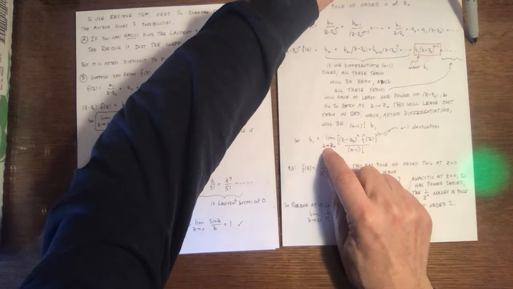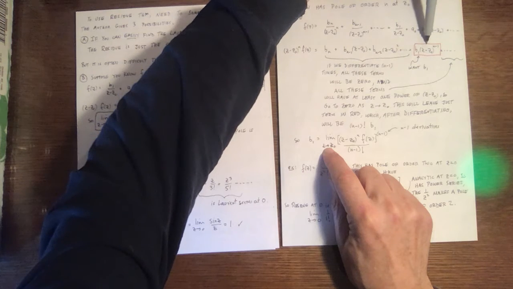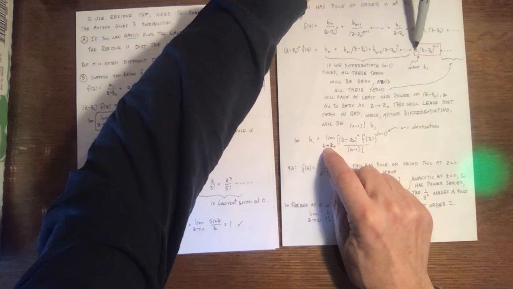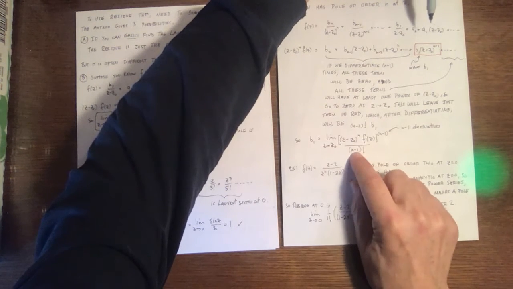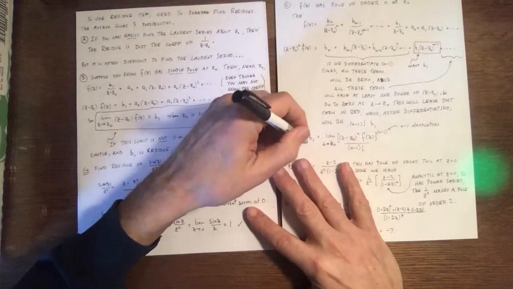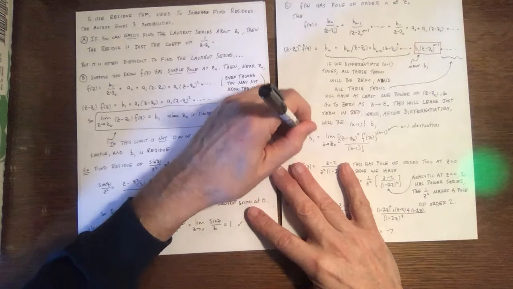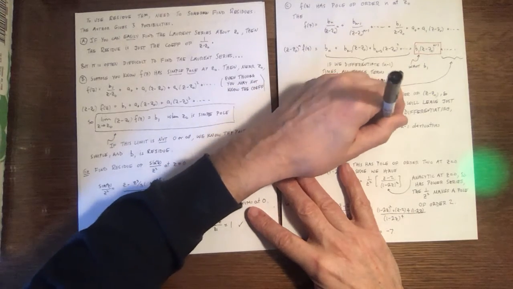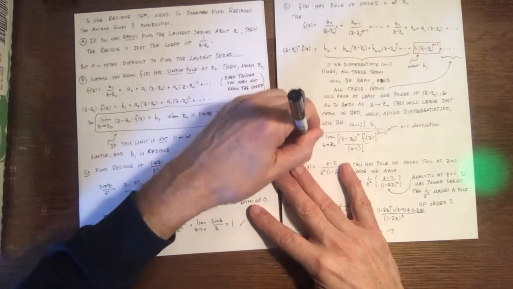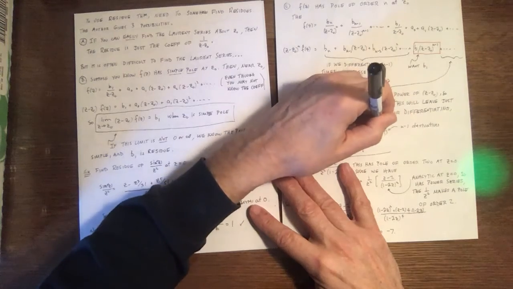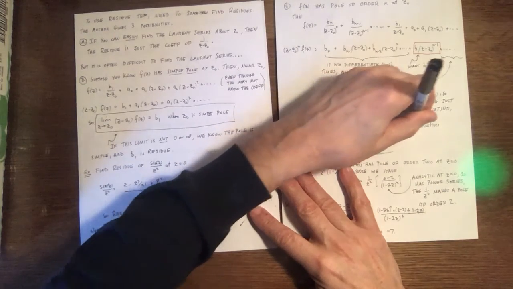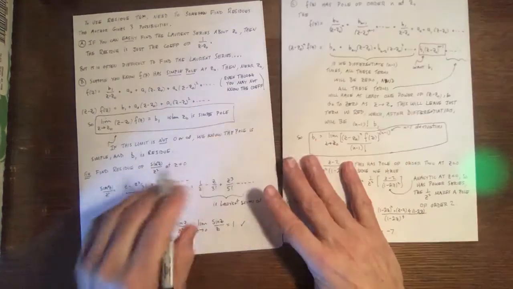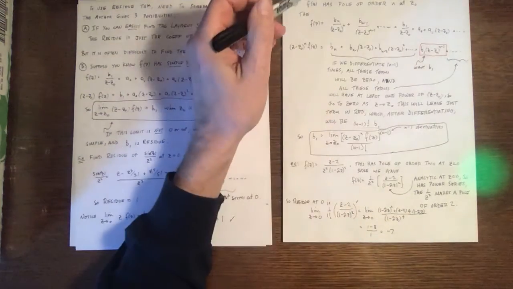So when you pass to the limit, they go away. And you're left with this one. Well, I just want the b1, so I divide by the n minus 1 factorial. So here's my formula for calculating the residue in the situation where we have a pole of order n.